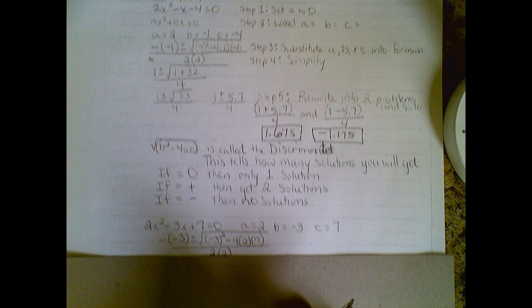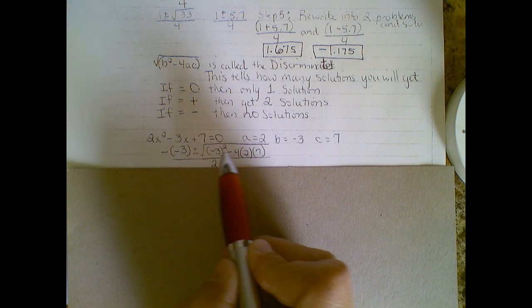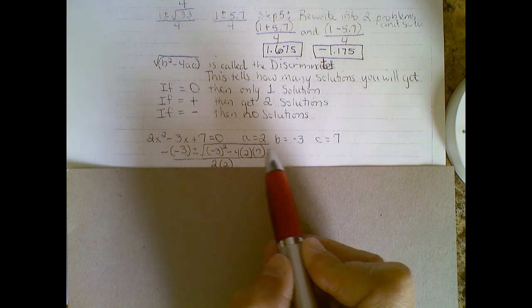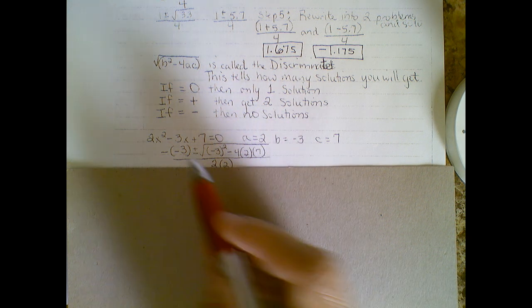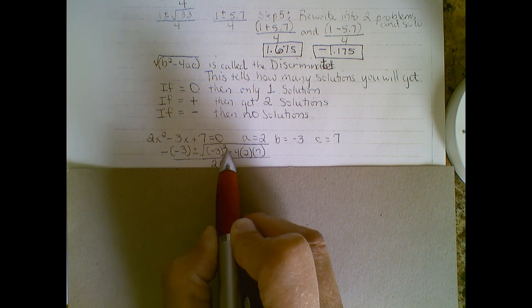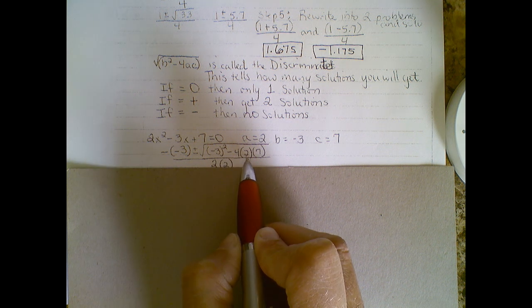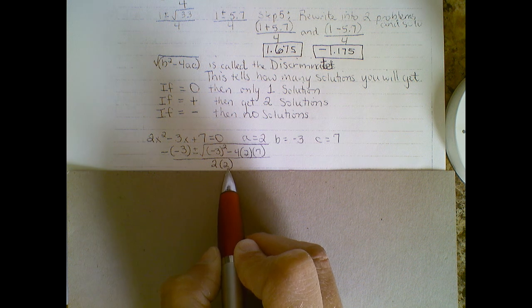So let's take a look at another example. We have 2x squared minus 3x plus 7 equals 0. So our a is 2, our b is negative 3, and our c is 7. So we plug those in. So we have negative negative 3 plus or minus the square root of negative 3 squared minus 4 times our a, which is 2, times 7, all over 2 times our 2. Then we simplify it down.